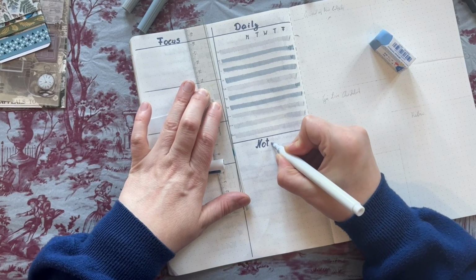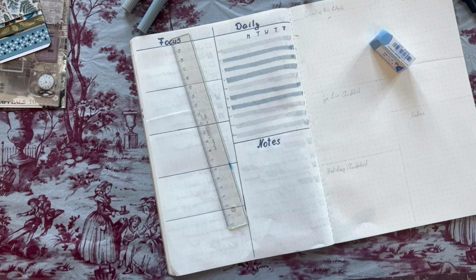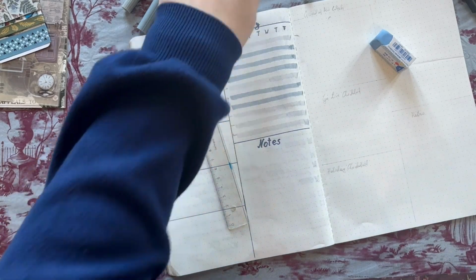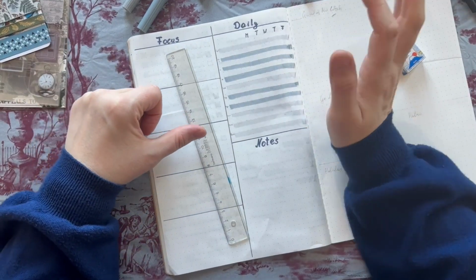So I don't know if I will have enough space here or if that makes sense, but that's the wonderful thing about weekly spreads. If it doesn't work out, the week afterwards I'm just going to change it.